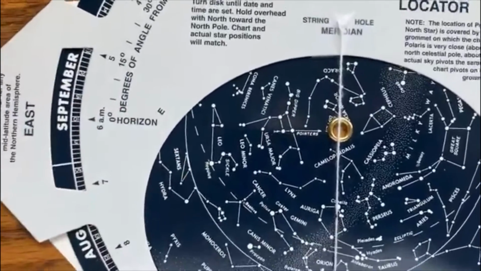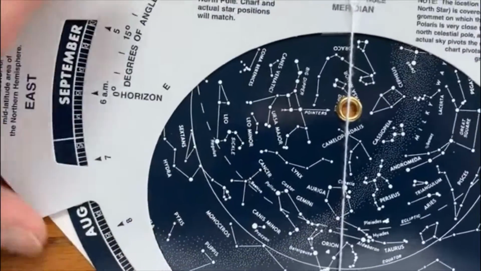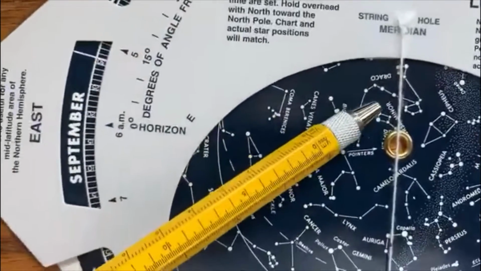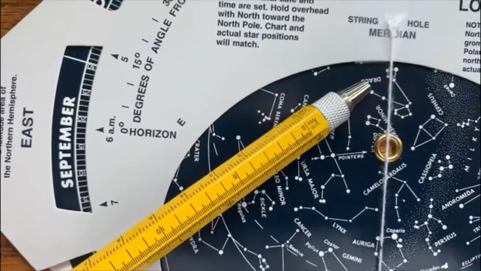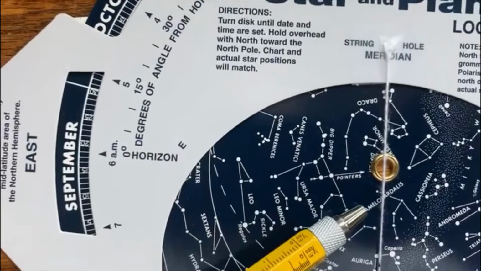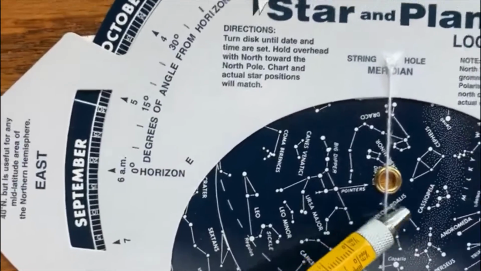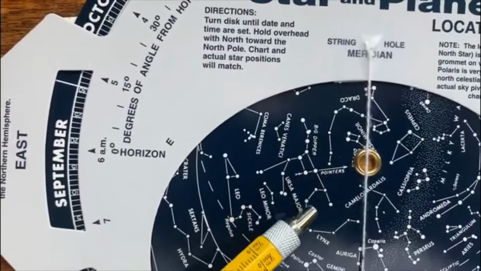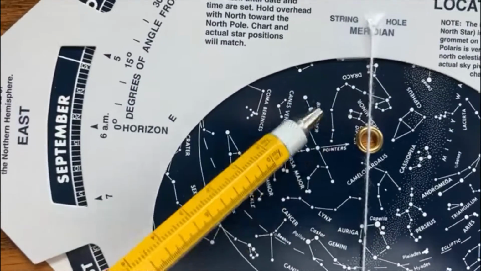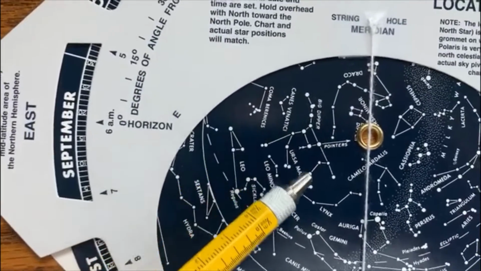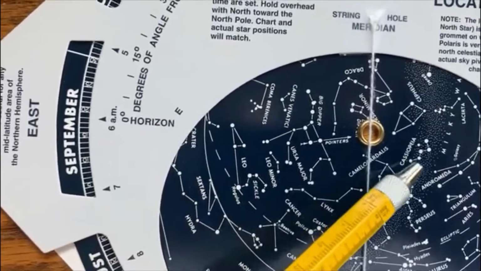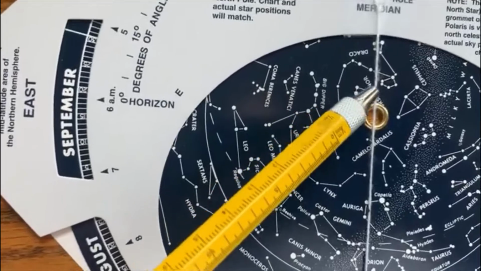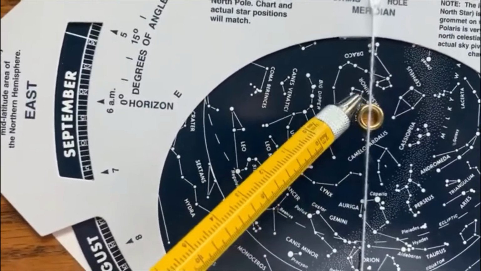Well, obviously, you can see Draco. It's upside down on the screen right now, maybe, but Draco right here, Camelopardalis, Cassiopeia, Cepheus, Ursa Major, which is what the Big Dipper's part of. What else here? Well, Ursa Minor, obviously, that's where the North Star is, part of Ursa Minor, the Little Dipper.